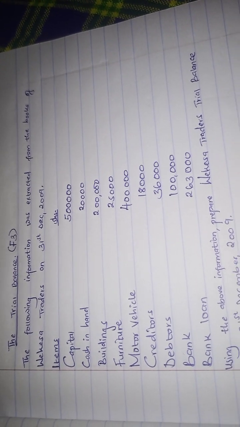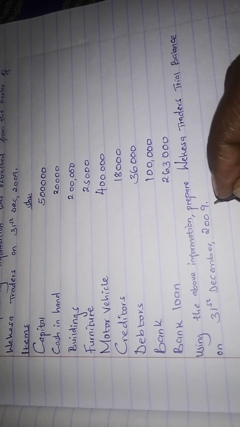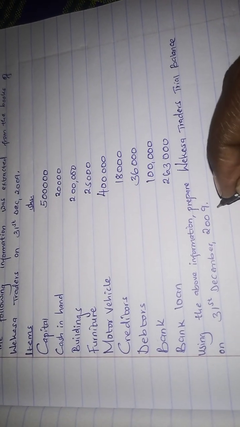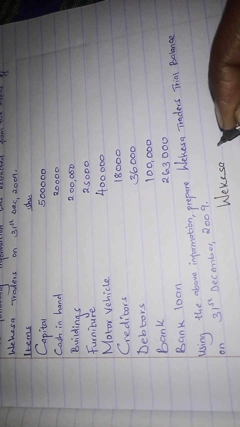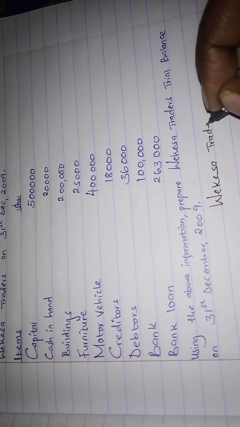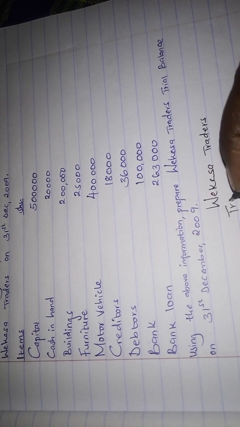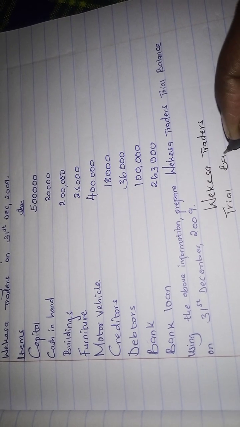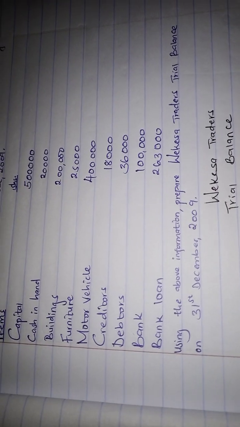Yes. Now, a trial balance, we start with the heading, whereby the heading bears the name of the business. Our business name is Wekesa Traders. Next is the account you are preparing is a trial balance. A trial balance. Then, for what period?